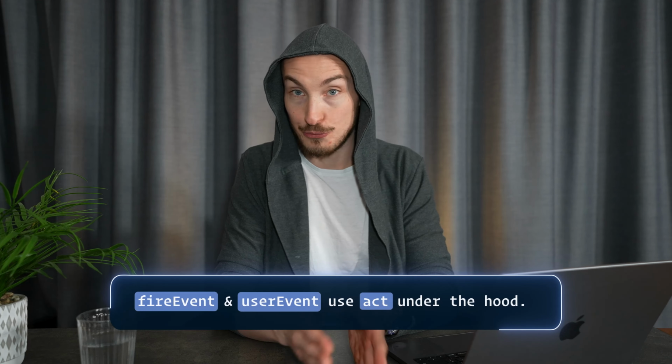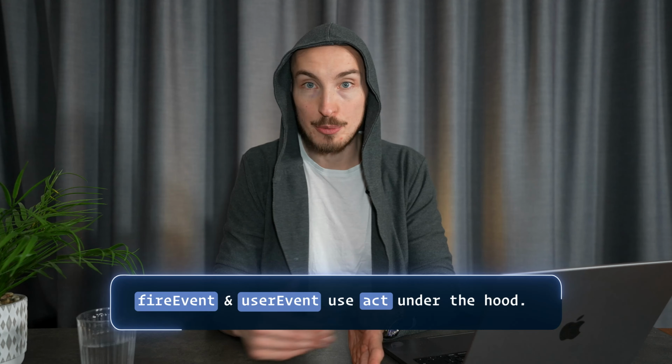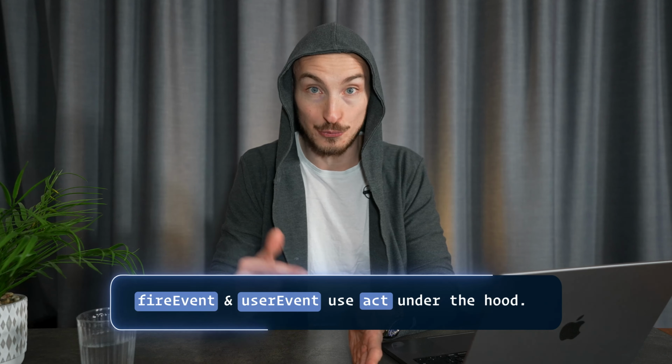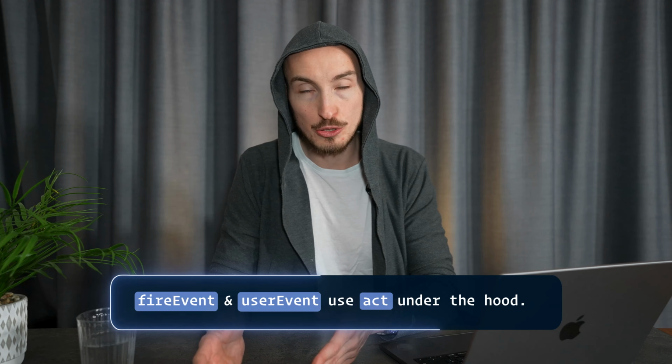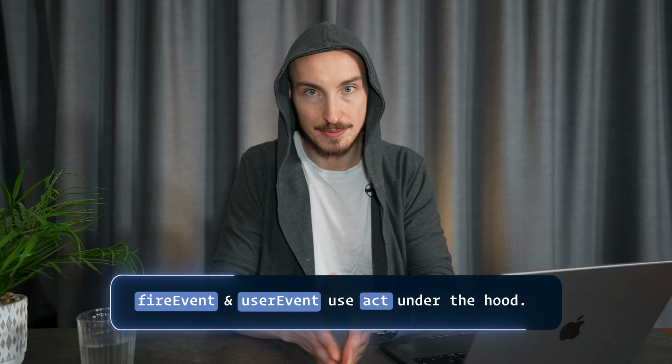When you call something like fireEvent or userEvent, those libraries already use act under the hood automatically for you. But since window.dispatchEvent is a custom event, you need to use act to force those DOM updates.